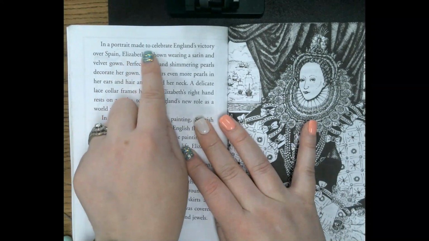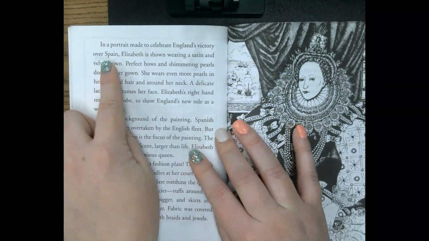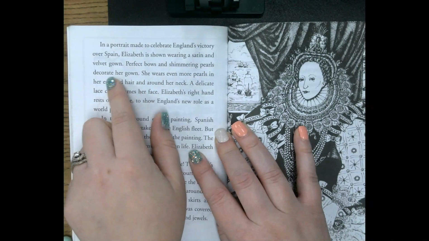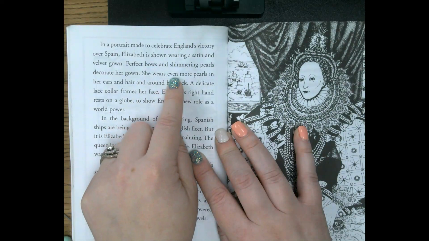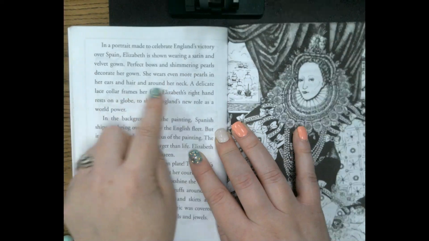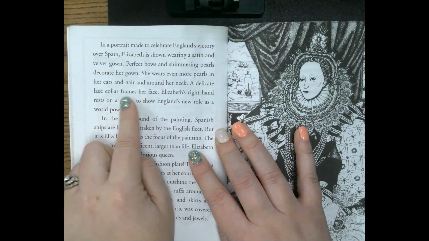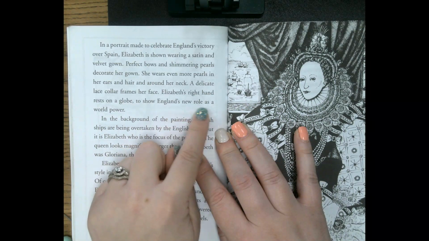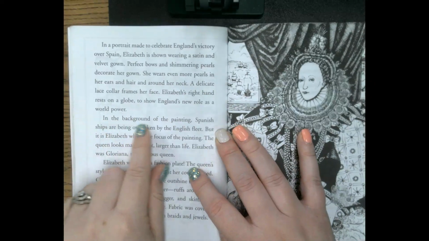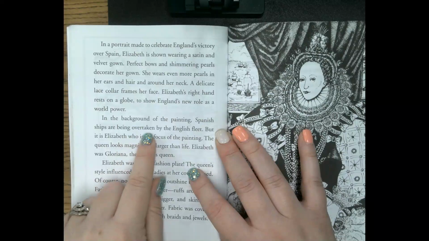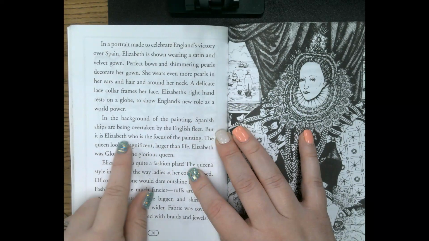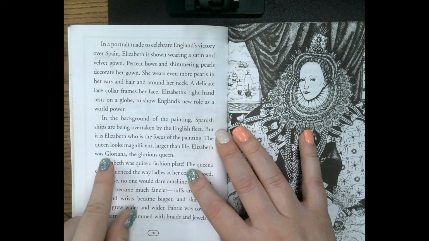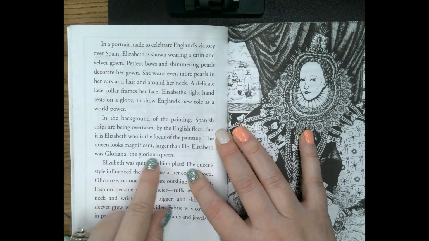In a portrait made to celebrate England's victory over Spain, Elizabeth is shown wearing a satin and velvet gown. Perfect bows and shimmering pearls decorate her gown. She wears even more pearls in her ears and hair and around her neck. A delicate lace collar frames her face. Elizabeth's right hand rests on a globe to show England's new role as a world power. In the background of the painting, Spanish ships are being overtaken by the English fleet. But it is Elizabeth who is the focus of the painting. The Queen looks magnificent, larger than life. Elizabeth was Gloriana, the glorious Queen.